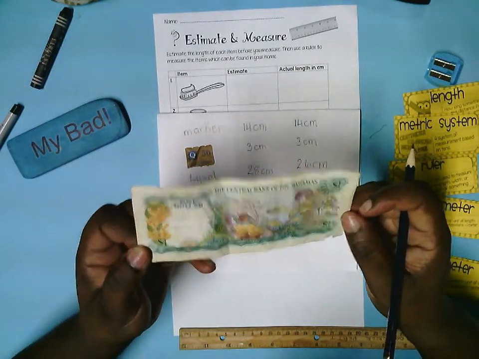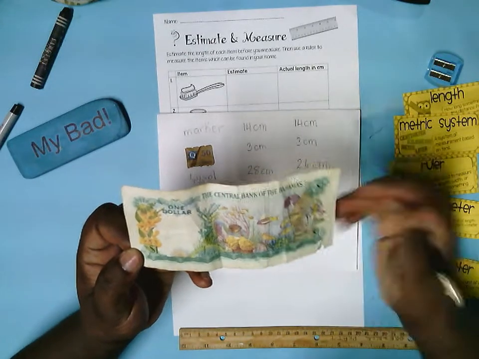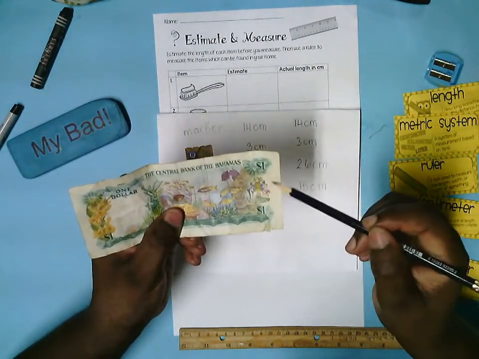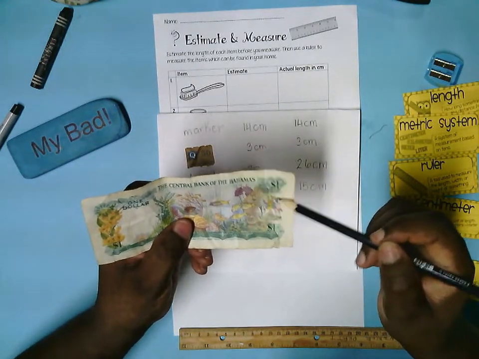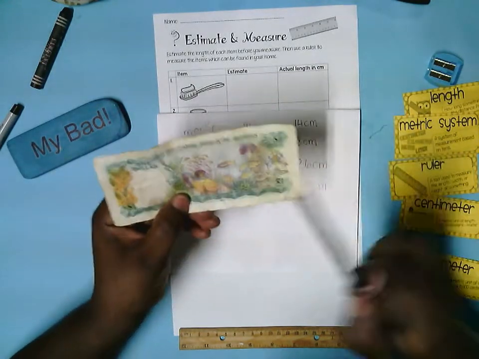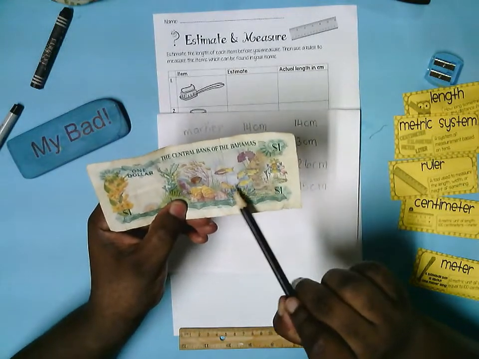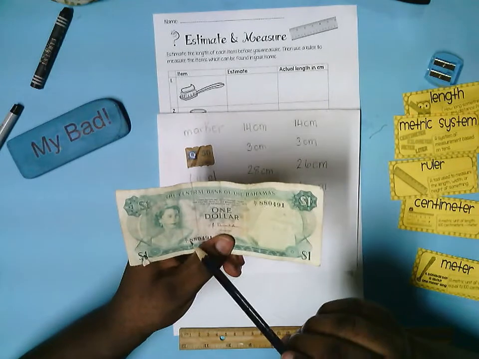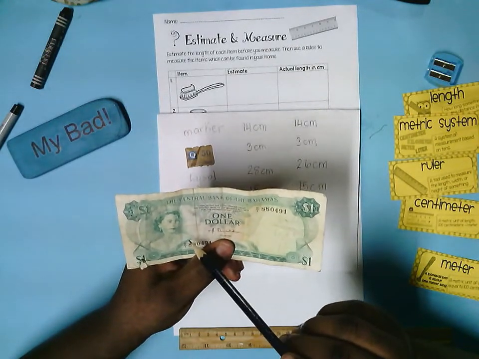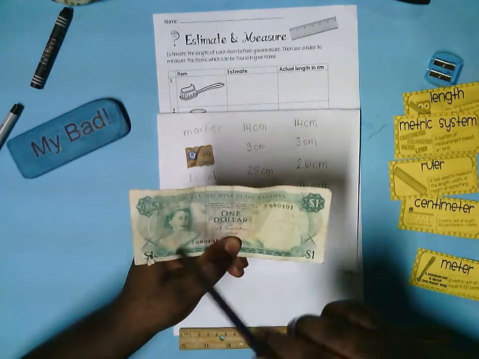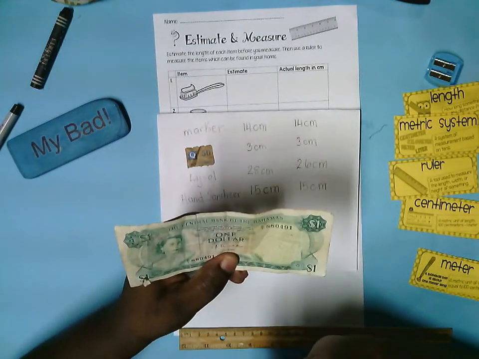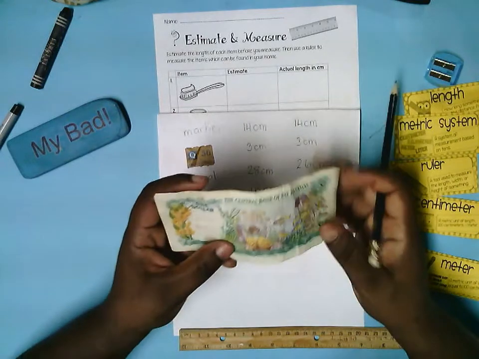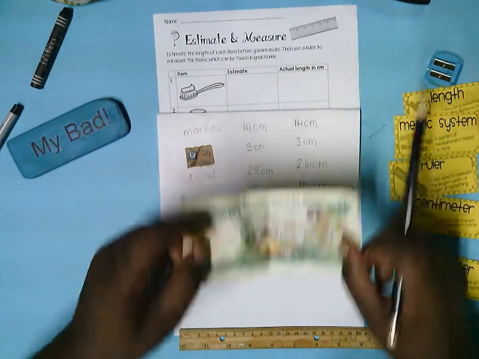And how do we know? Well, it says the Central Bank of the Bahamas. And then if we look here, this is our coat of arms. Look at our nice coral reef and our fish there. And who is this lady? Yeah, that's the Queen. Remember on Commonwealth Day, we got a message from the Queen. So we're going to measure the length of this $1 bill.